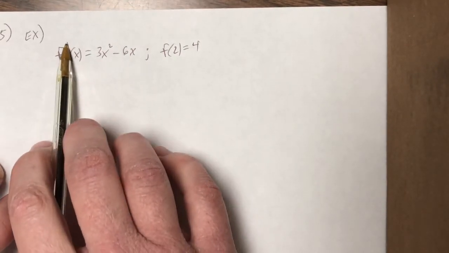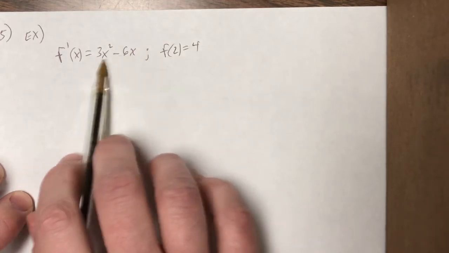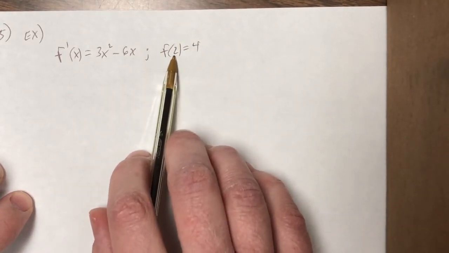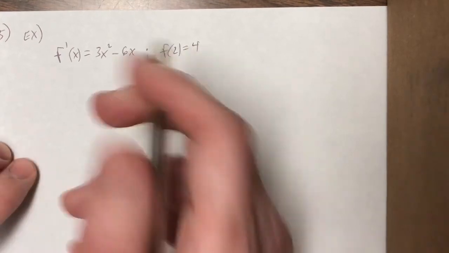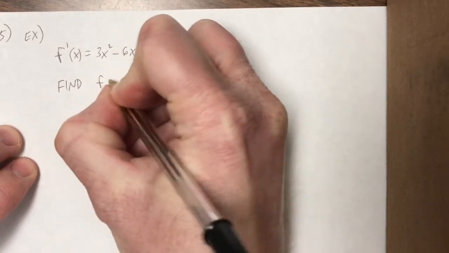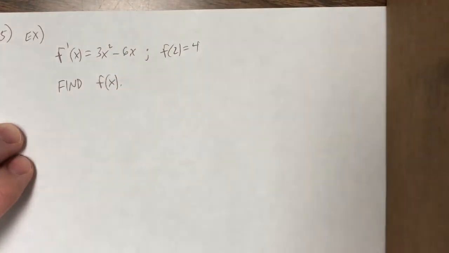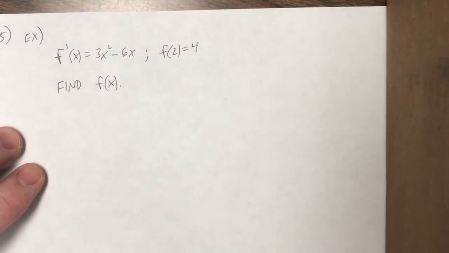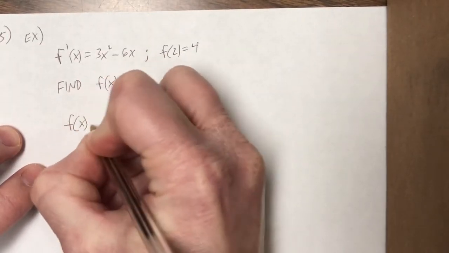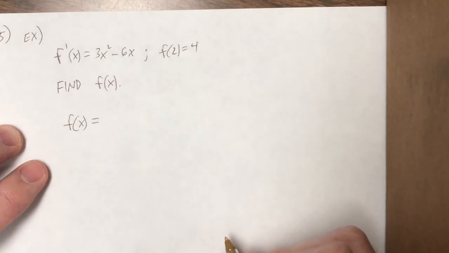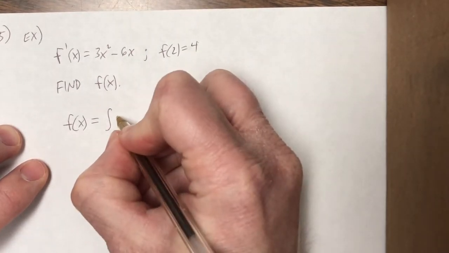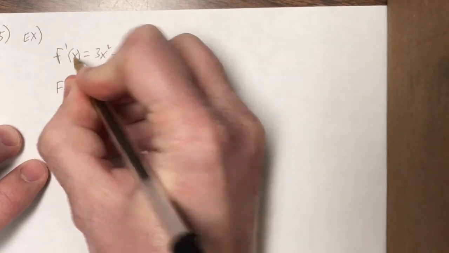So we're looking at f prime of x being equal to this expression, and we're told that the value of the function f at 2 is 4. What we're trying to do in this situation is find what f of x actually is. To do that, we're going to use integration. So here's the deal. f of x is going to be equal to the integral of f prime of x.